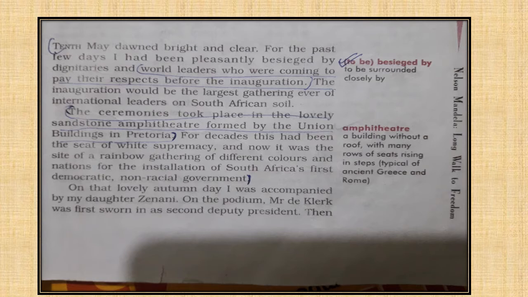Let's start reading. 10th May dawned bright and clear. For the past few days, I had been pleasantly besieged by dignitaries and world leaders who were coming to pay their respects before the inauguration. The inauguration would be the largest gathering ever of international leaders on South African soil. Here, the meaning of besieged by is to be surrounded by.